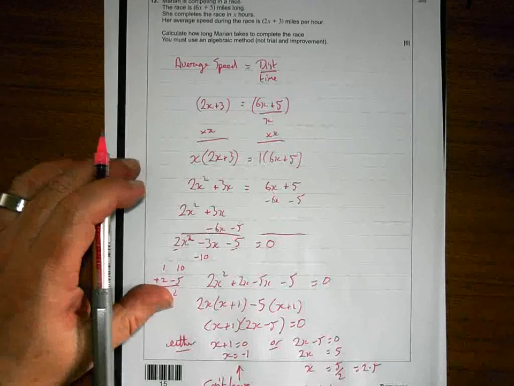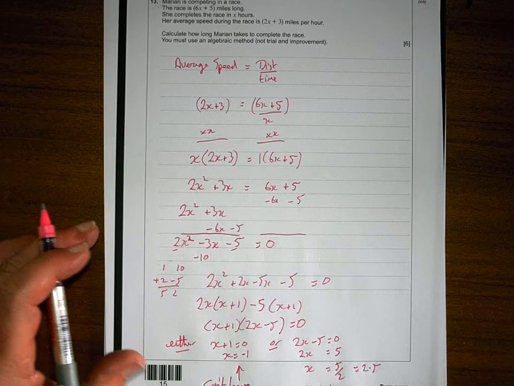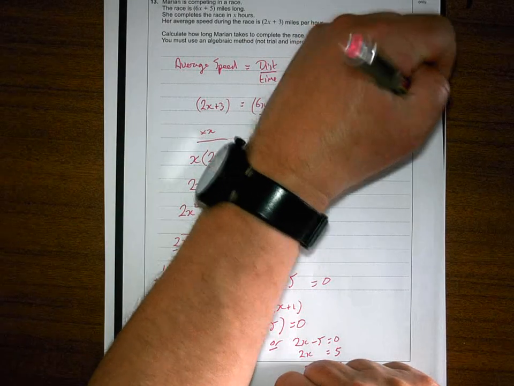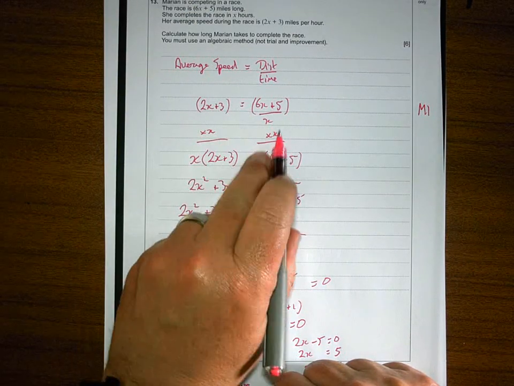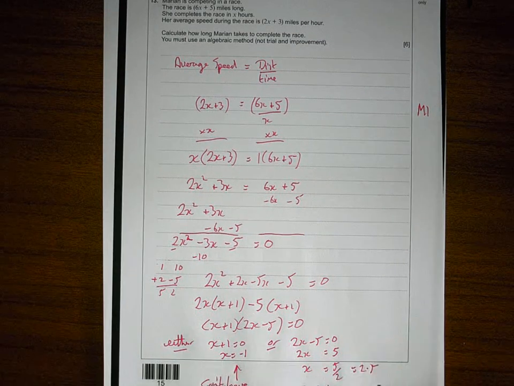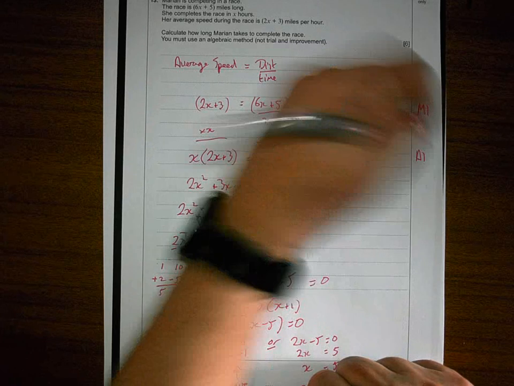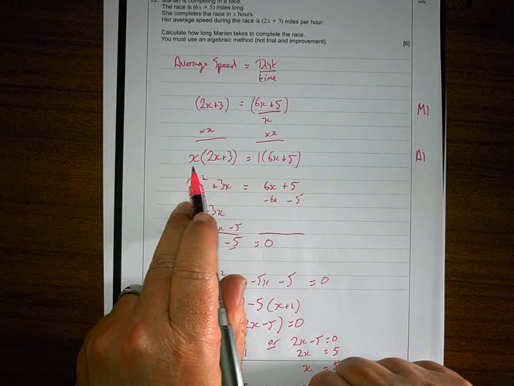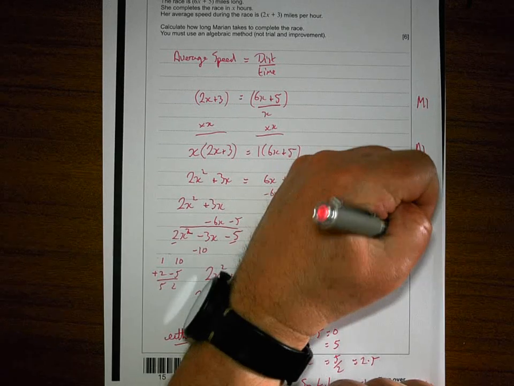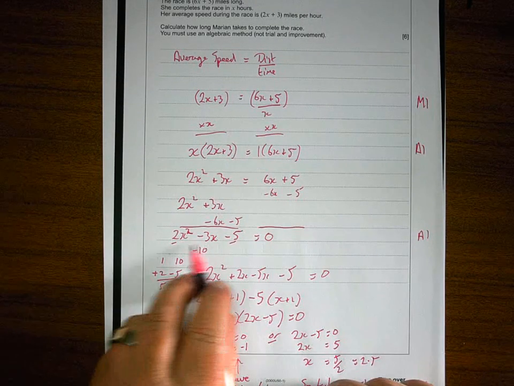Okay, so you're going to have M1 for forming that equation. You're going to have A1 for getting rid of the fraction. You're going to have A1 for forming the quadratic equation.